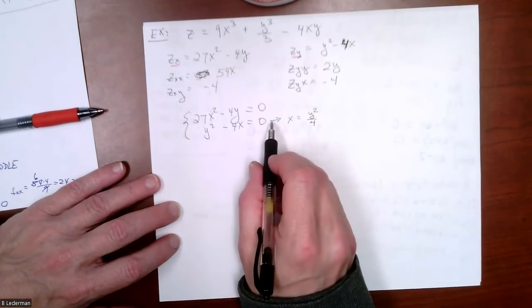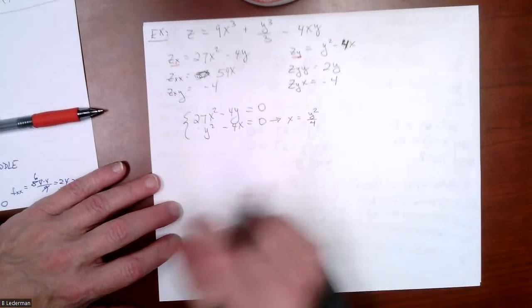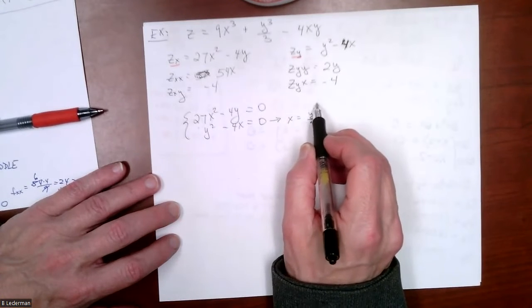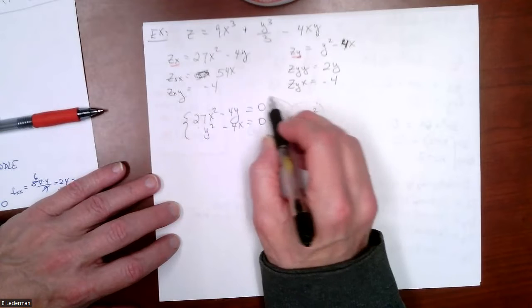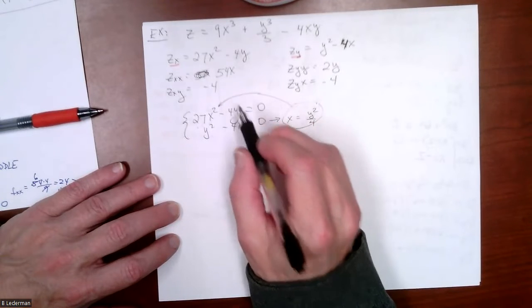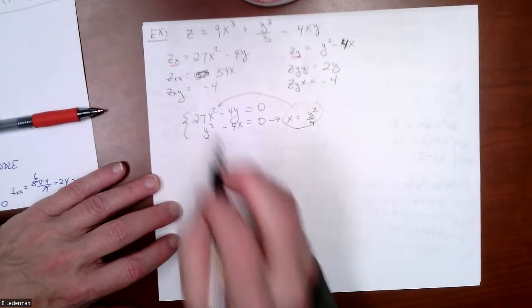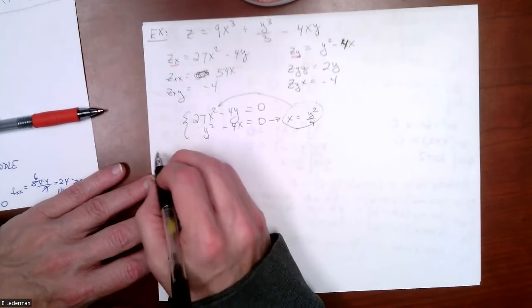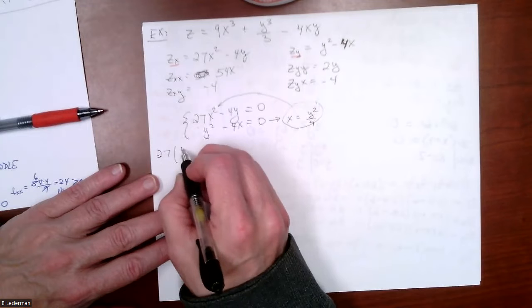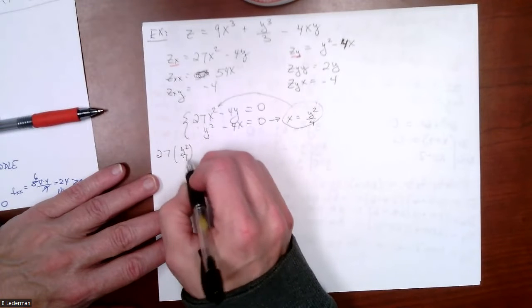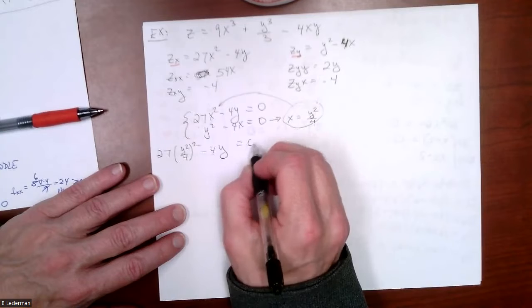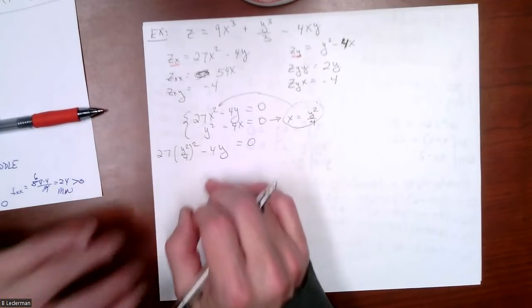Because I brought the 4x to the other side, divided everything by 4, and got x equals y squared over 4. Now I'm going to take this, x equals y squared over 4, and plug it into the second equation, I'm sorry, the top equation. So my top equation now becomes 27 times (y squared over 4) squared minus 4y, and that equals 0. Now it's one equation with one variable.